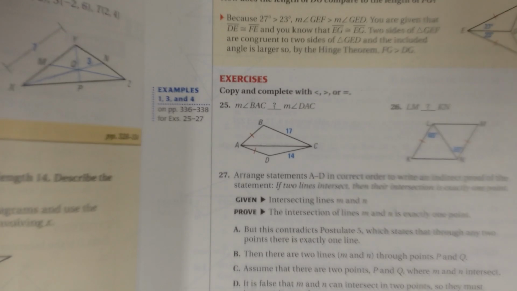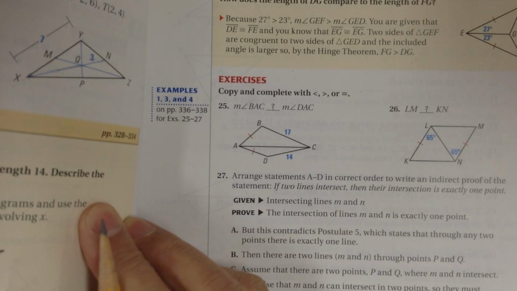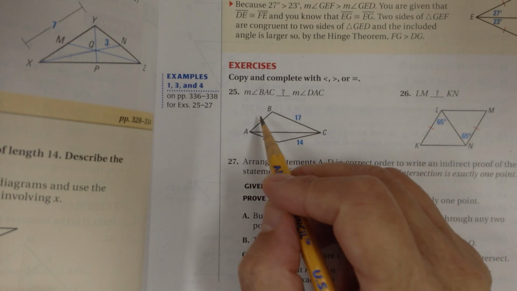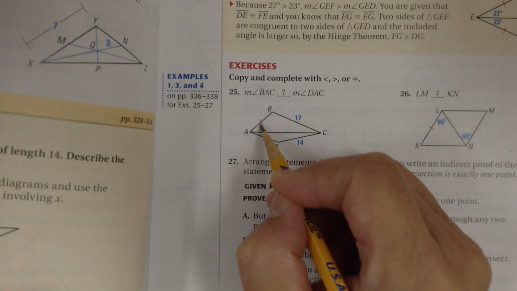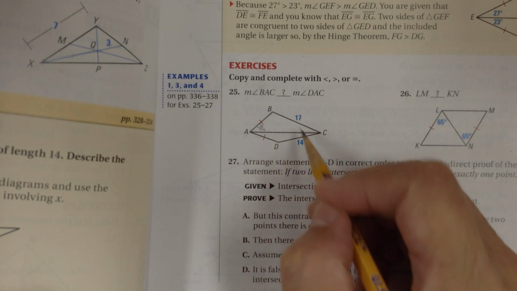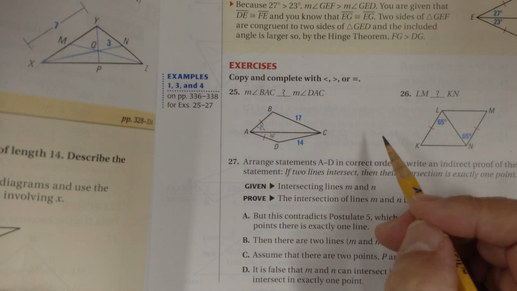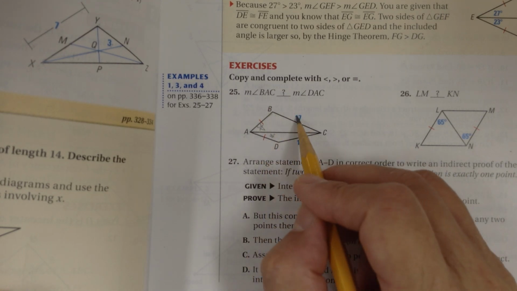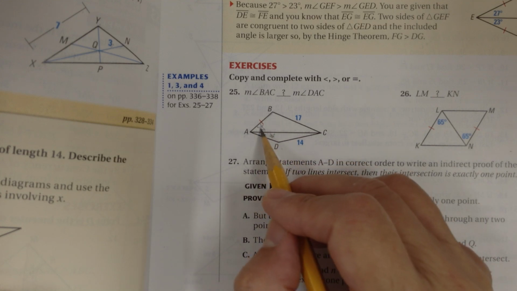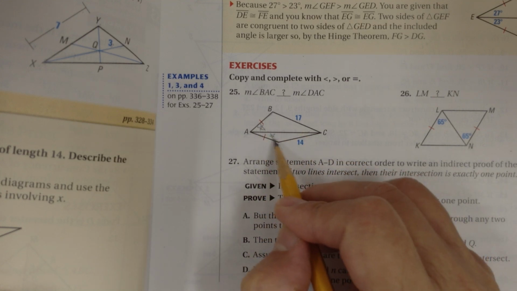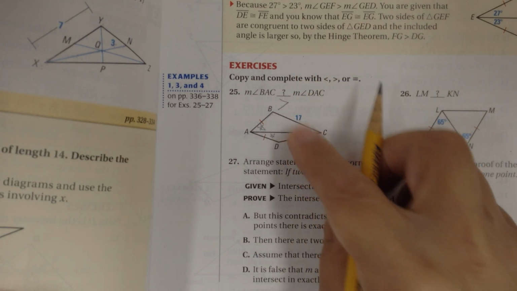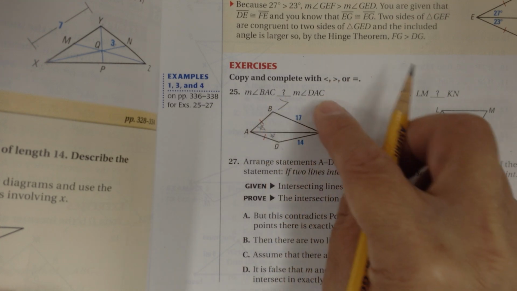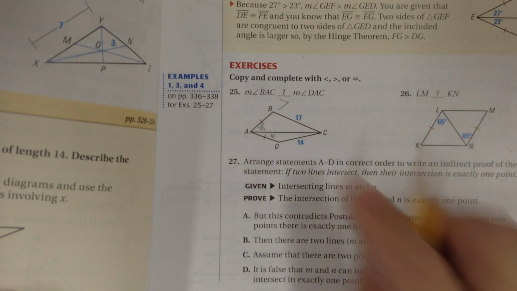Okay, let's go over here. For number 25, you compare angle BAC, this angle right over here, to angle DAC. So is it bigger or smaller? Well, angle BAC is bigger because it's facing the longer side. See that? This one is facing the shorter side. So the answer would be greater than, because it's facing the longer side. So BAC is greater than angle DAC.